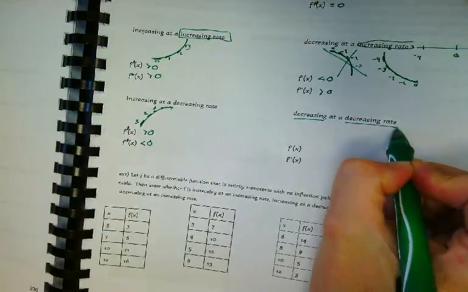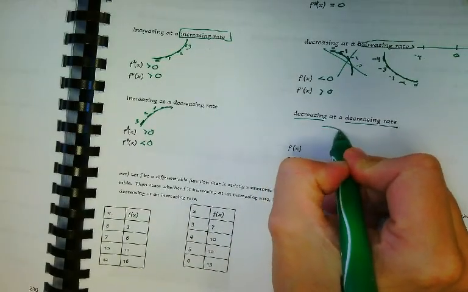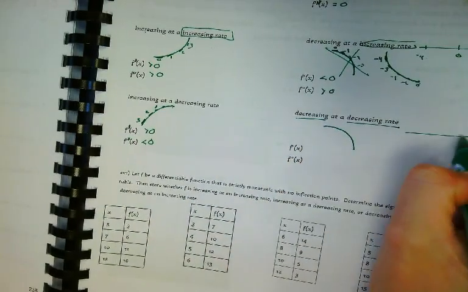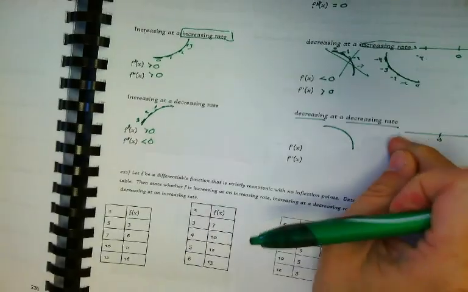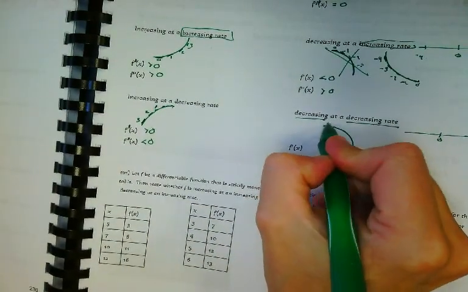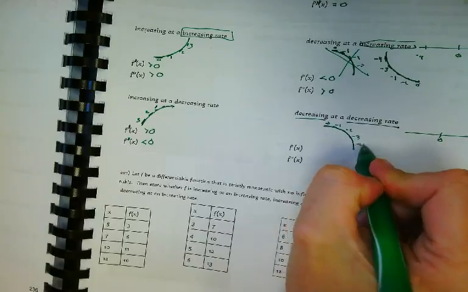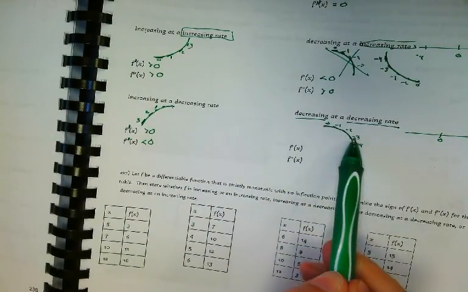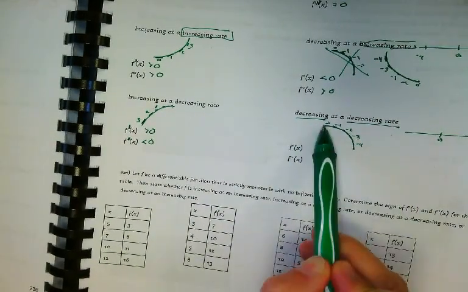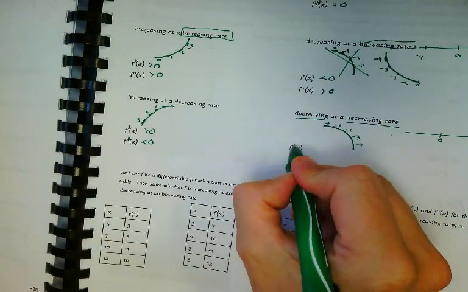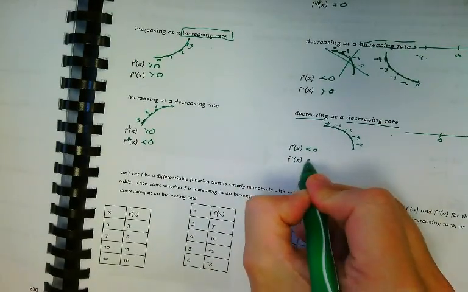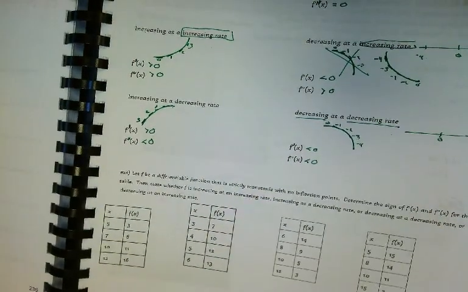Decreasing at a decreasing rate. It's going to look like this. I want my slopes, again, I'm picturing a number line. I want my slopes to get smaller. So if this has a slope of 0, -1, -2, -3, -4, these slopes are getting smaller. They're getting more negative as I read left to right. So f prime is less than 0, and f double prime is less than 0.